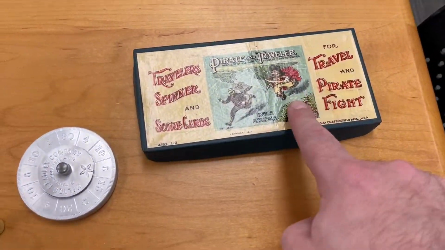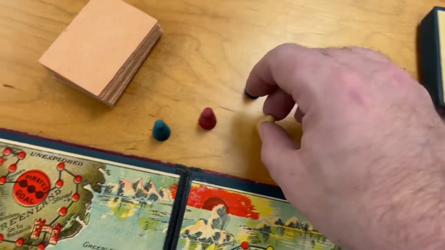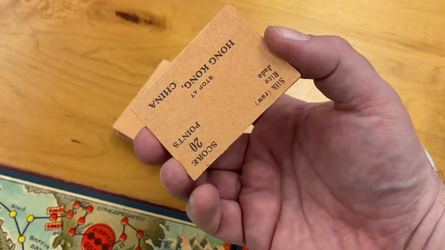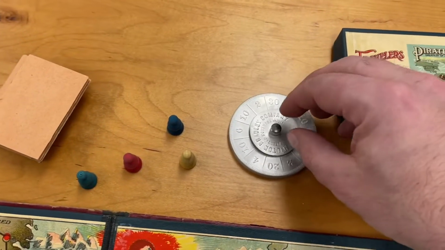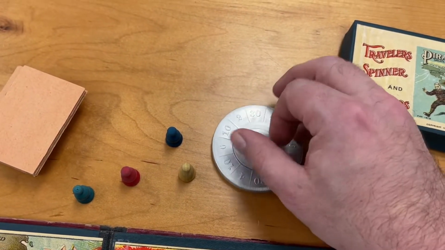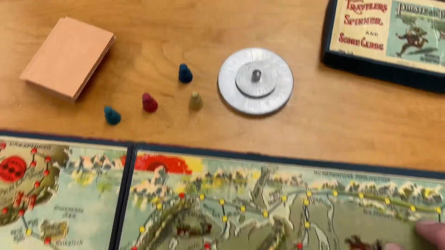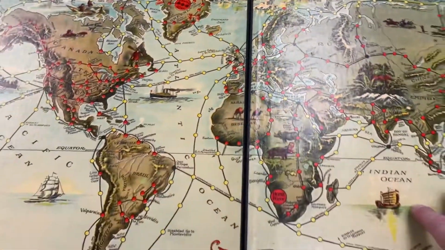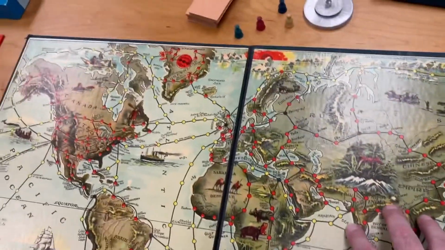And I actually did find the accessory box, and it actually has really nice wooden pieces. It's got cards that are a little bit different, and it's got a spinner that actually is tin and press, but it's not painted at all. And it still works the exact same way. What's neat about it is that this is a very authentic game.